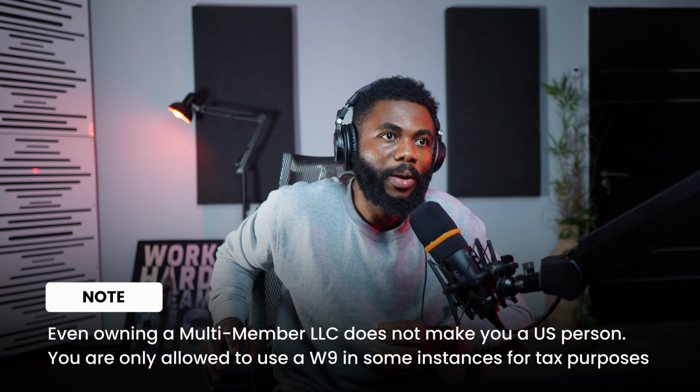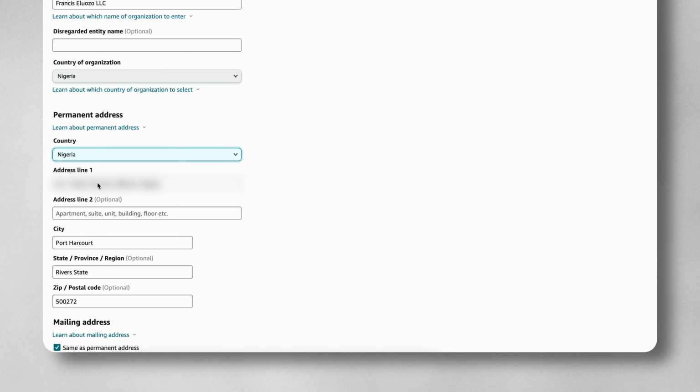It's one of the common mistakes that people who have US LLCs make. They think that by owning a US LLC, it makes them equivalent to a US person. It doesn't give you US citizenship. You should not be filling a W-9. There's a form for people who are non-residents, and that's a W-8 category of forms, either the W-8BEN or BEN-E or ECI. You have your own category of form. So I'm going to change that United States and select Nigeria.